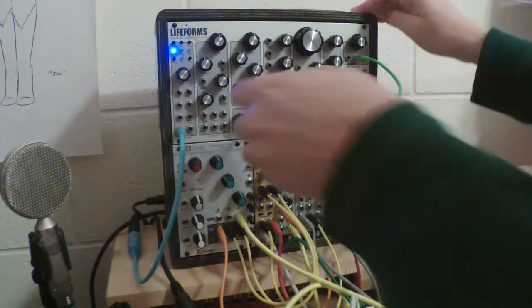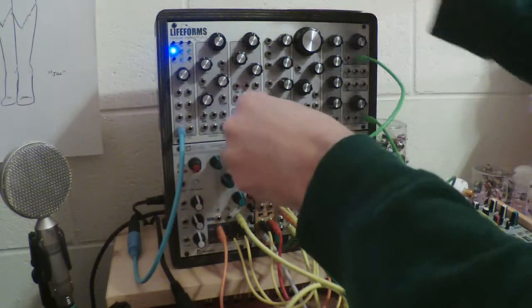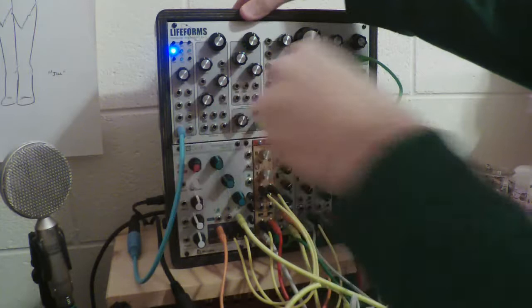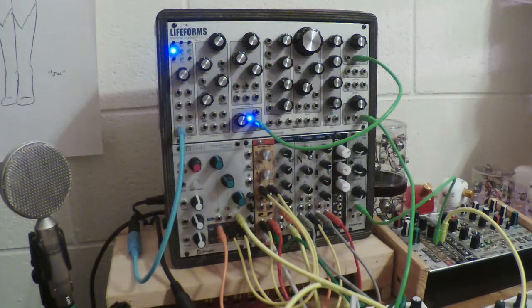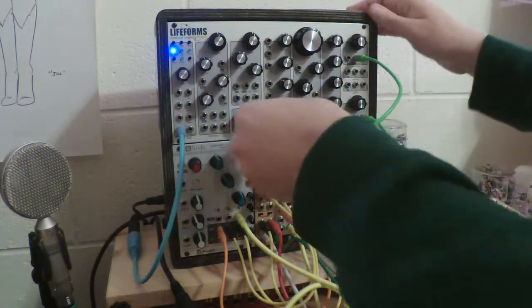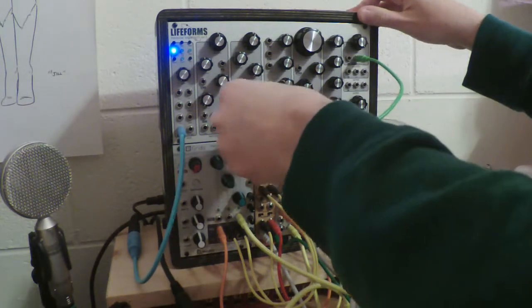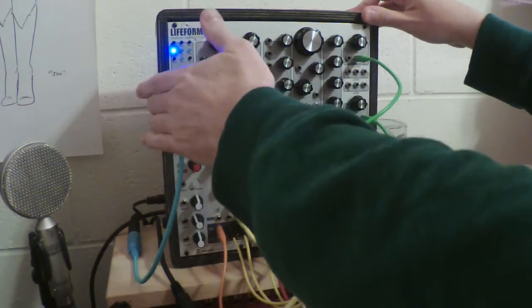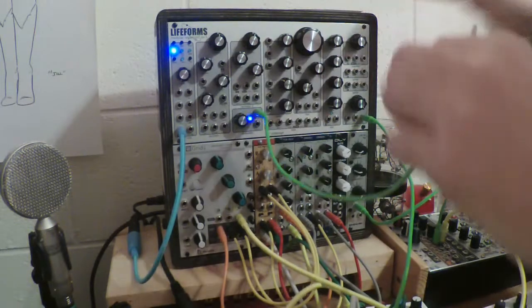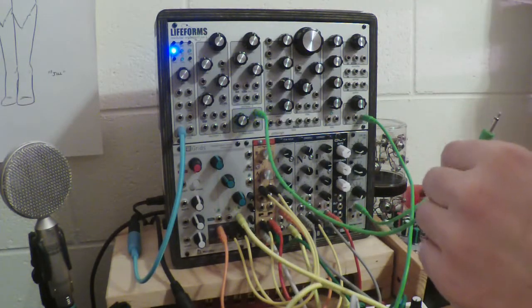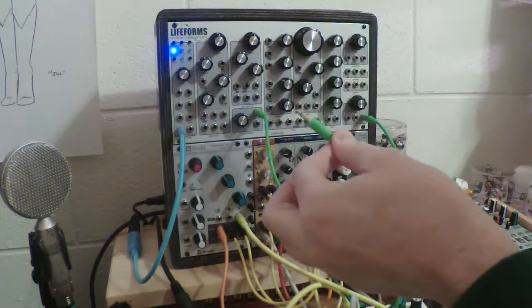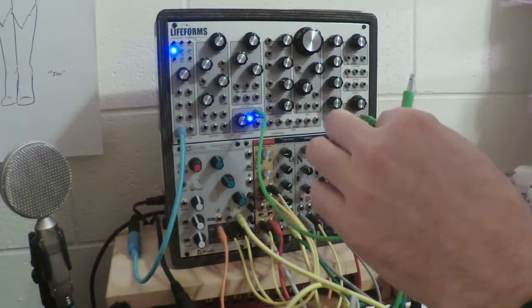You can control it with the triangle wave, or you can control it with the square wave, which just makes it turn on and off at the same speed. There are lots of other things that we can control with CV.